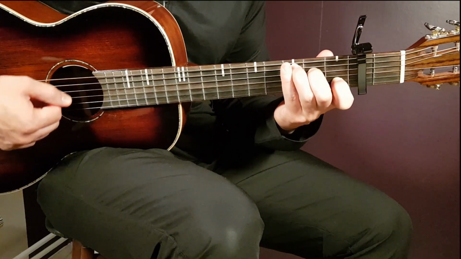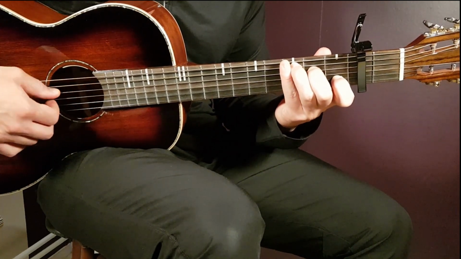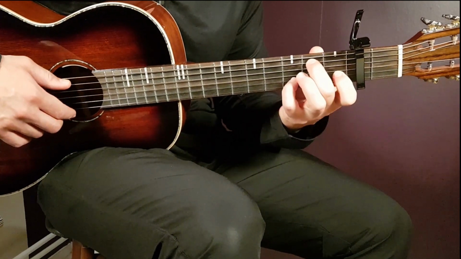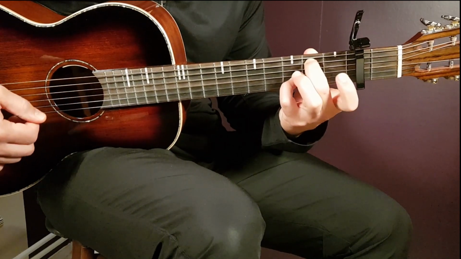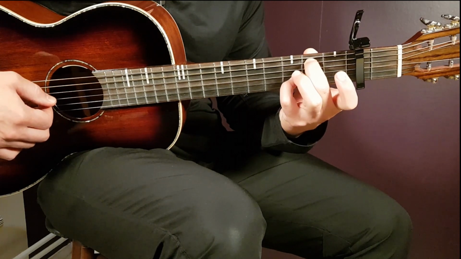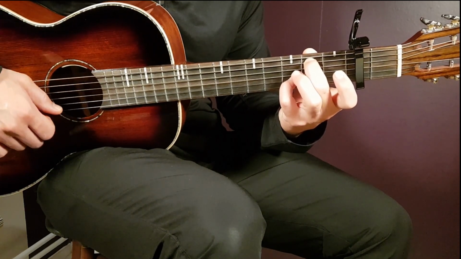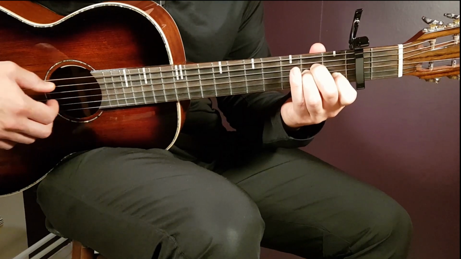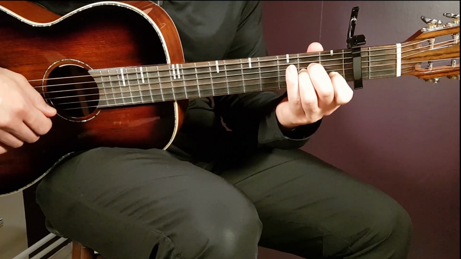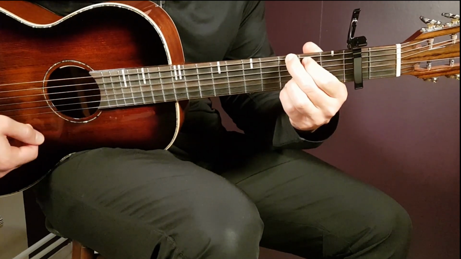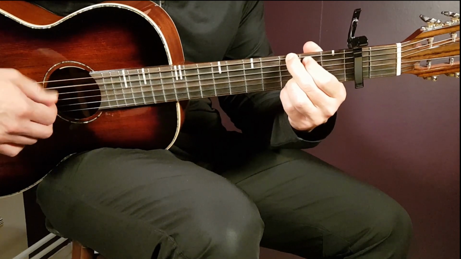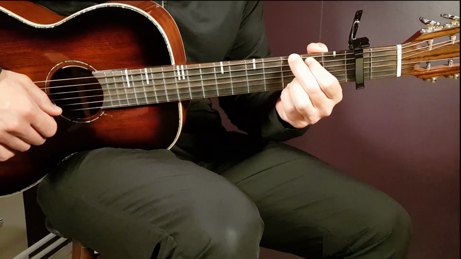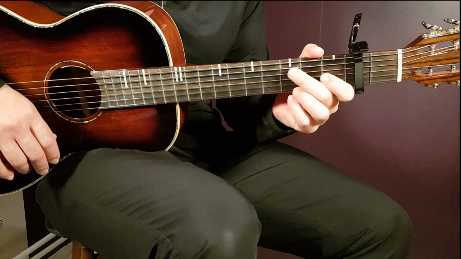So starting with C, that is third on A, second on D, open G, first B, and open E. The next chord, we'll call that the GB chord, like this. That is the second A, open D, open G, third B, and open E. Then we have the A minor. That is open A, second D, second G, first B, and open E. And finally, the G. So that is third on E, second on A, open D, open G, third B, and third E.